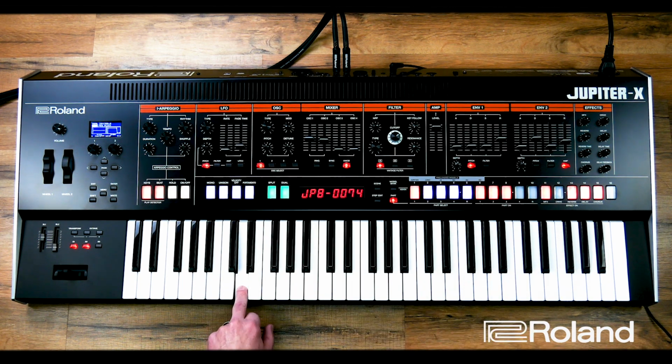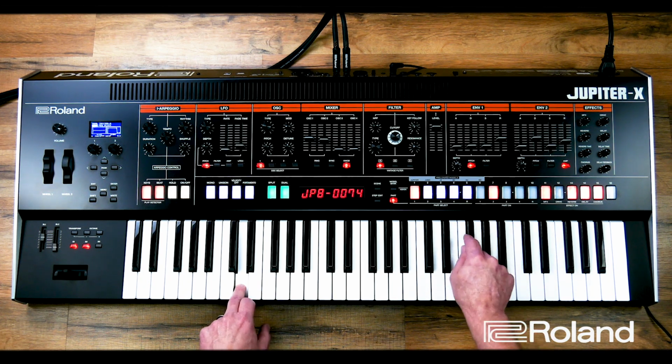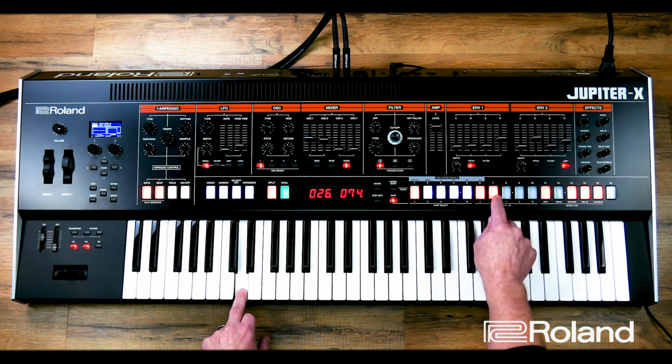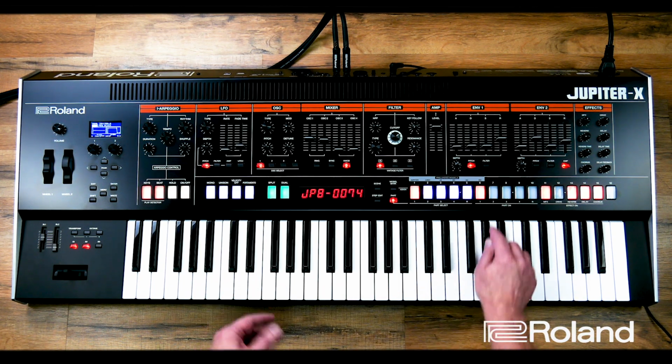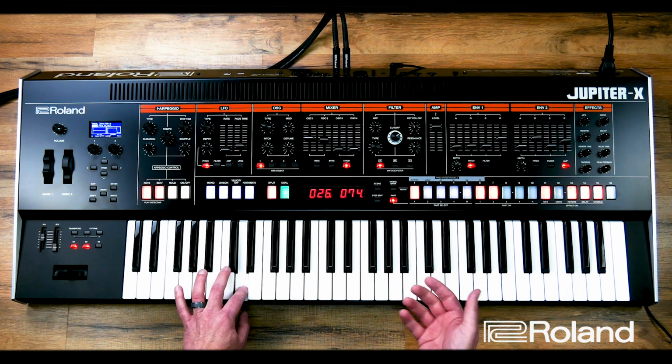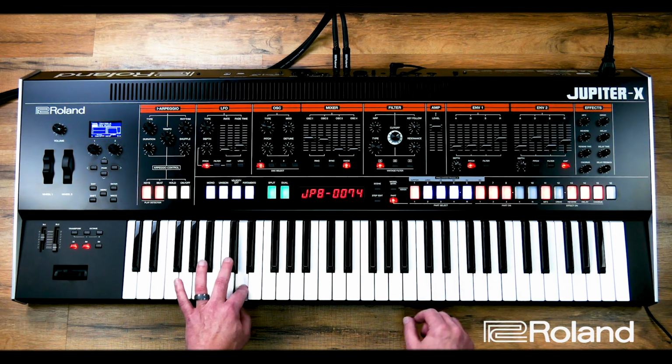There's the split, add the part, and you can check it. String goes all the way across, bass is there, and the pluck is only up here. So that's kind of a cool little way to get halfway into it with the layer.